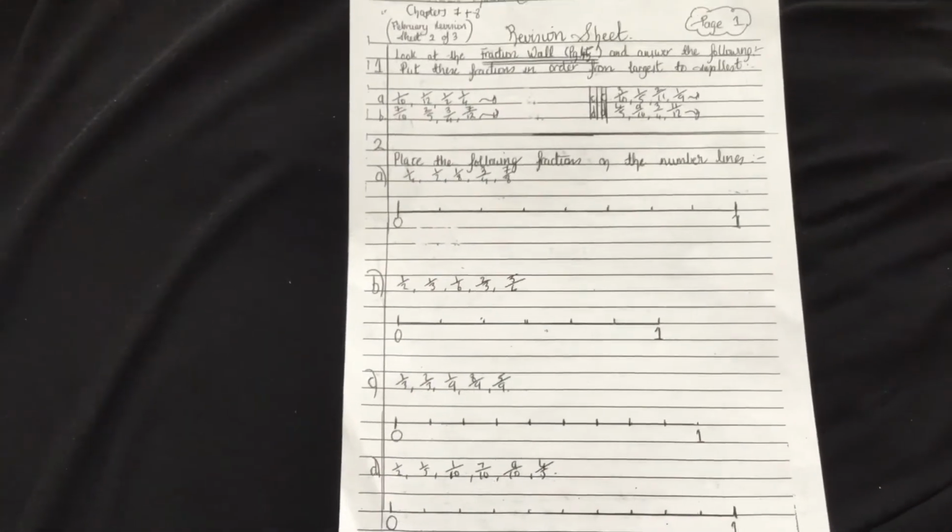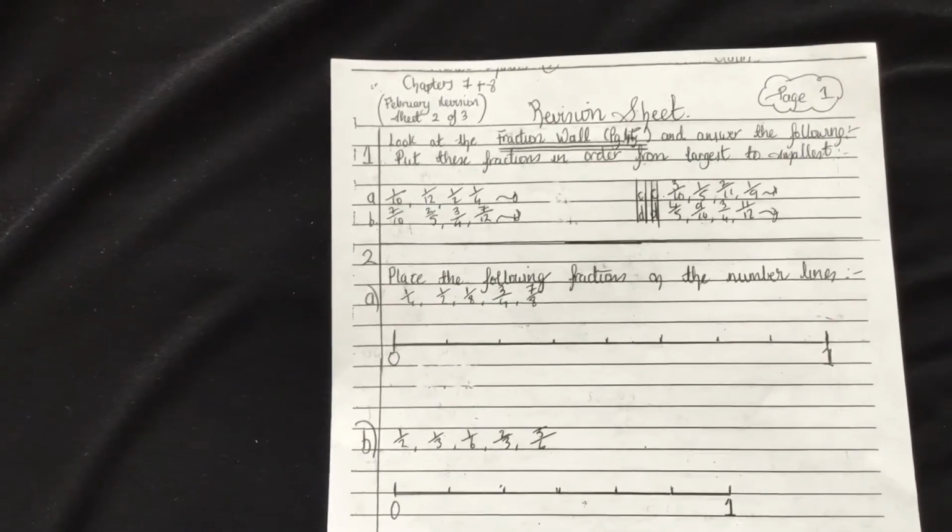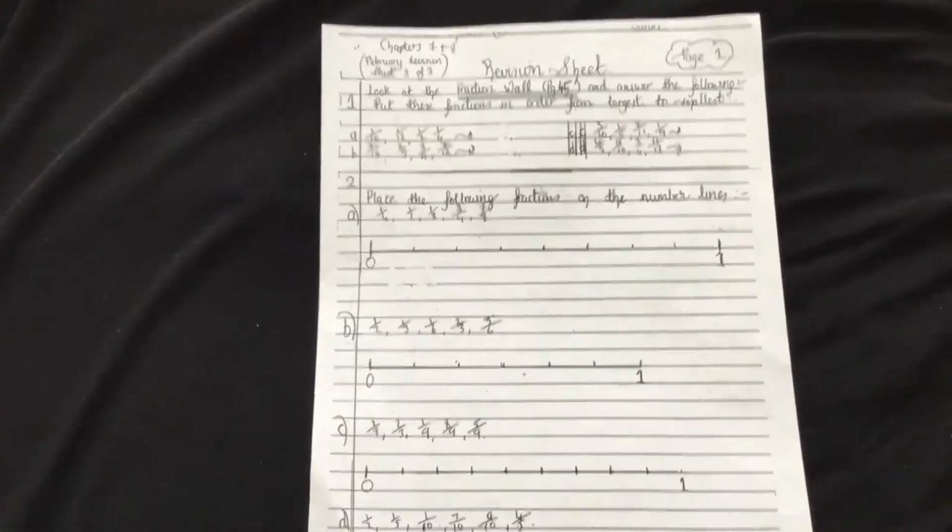And if you could get that done over the next 2 days. So you have today and tomorrow to complete chapter 7 and 8. And remember, the fraction wall chart was on page 45 in your Planet Maths if you want to use Folens online.